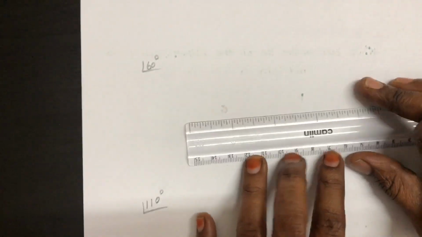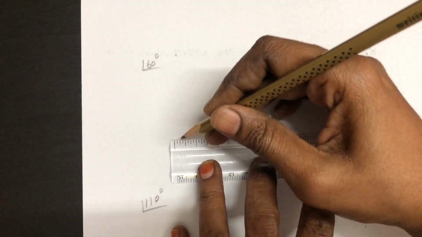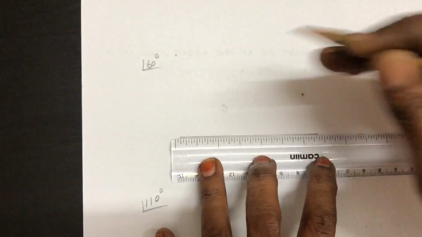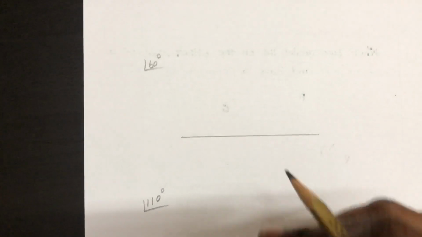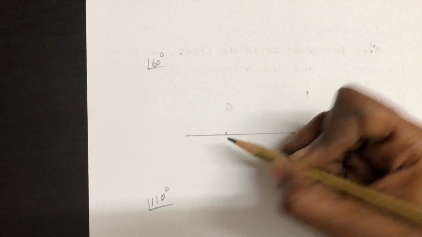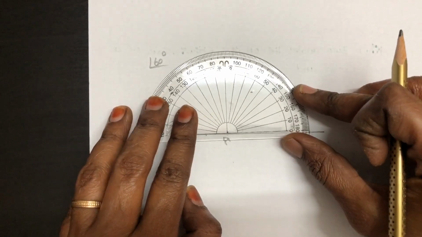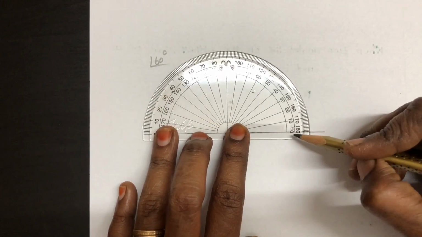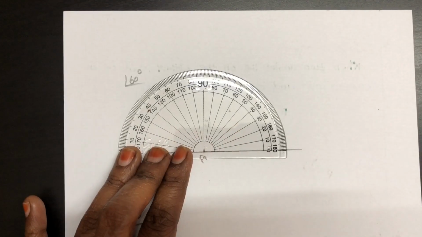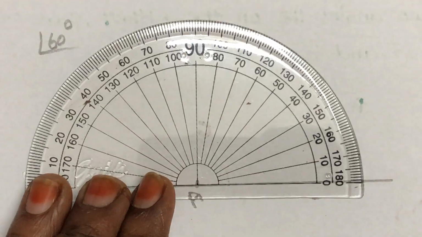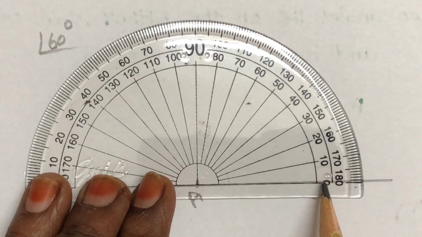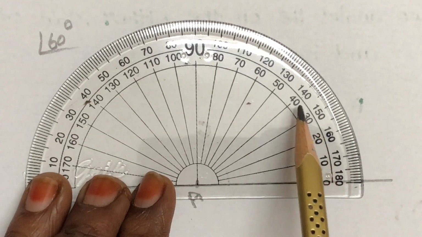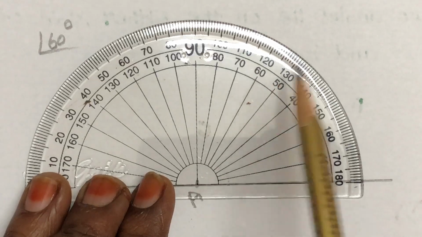First know how to draw a 60 degree angle and a 110 degree angle. Just take a scale and draw a straight line. That means sleeping line. Plot a point. Somewhere it is A. And place your protractor over the point. From here, see, this is 0. This is 0, right? 0, 10, 20, 30, 40, 50, 60. This is your 60 degree.